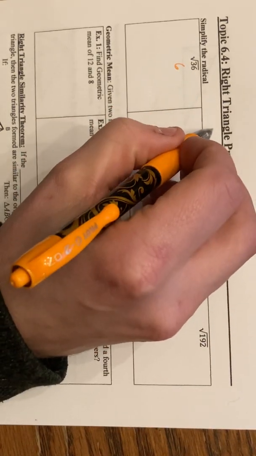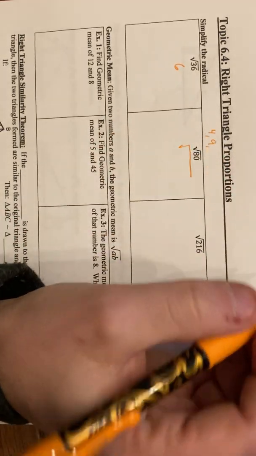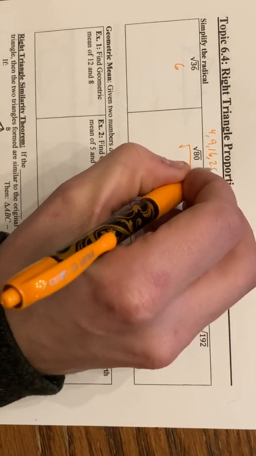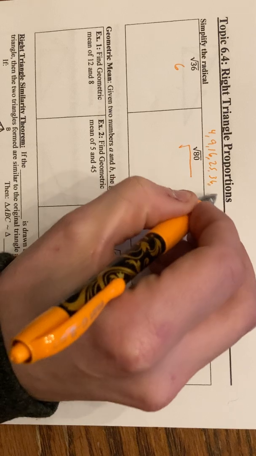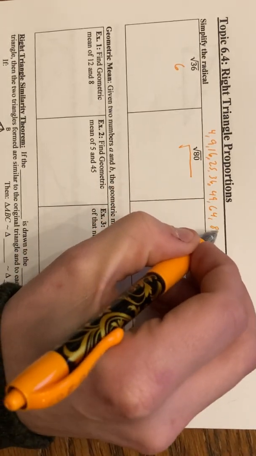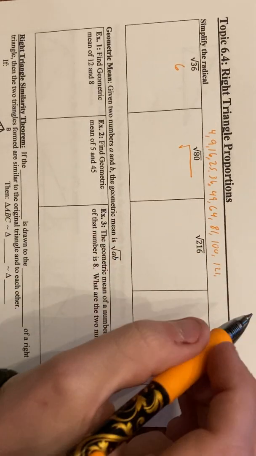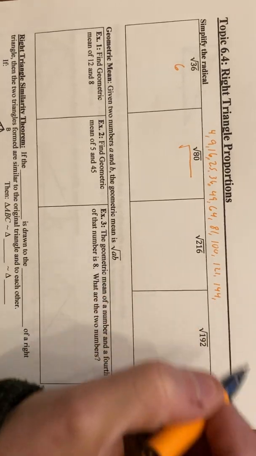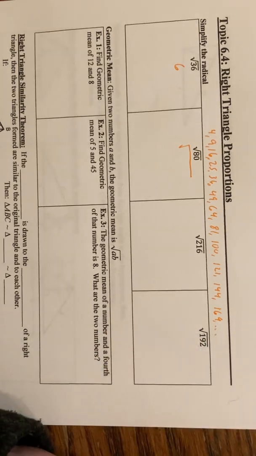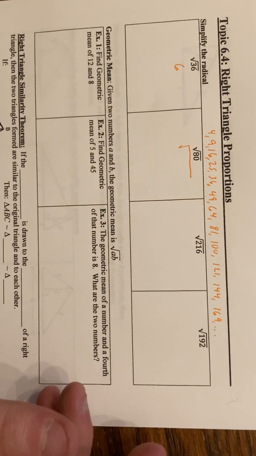Other perfect squares: 2 times 2, 3 times 3, 4 times 4, 5 times 5, 6 times 6, 7 times 7, 8 times 8, 9 times 9, 10 times 10, 11 times 11, 12 times 12, 13 times 13, and so forth, and it goes forever. So you want to find these numbers that can divide out of, say, 80.